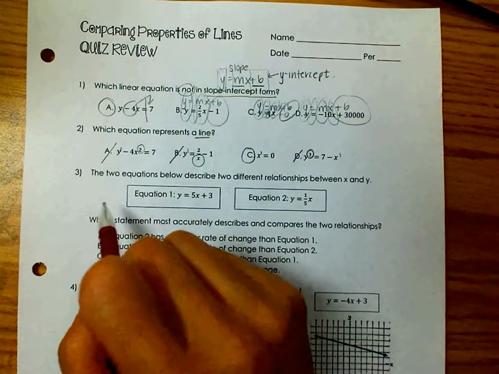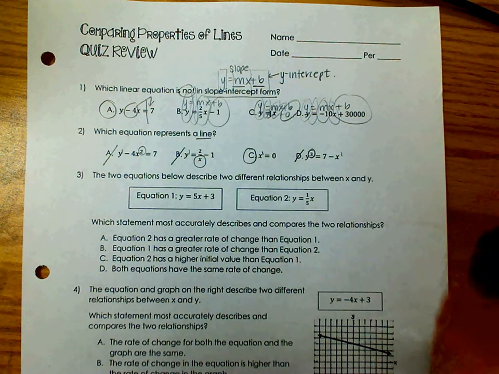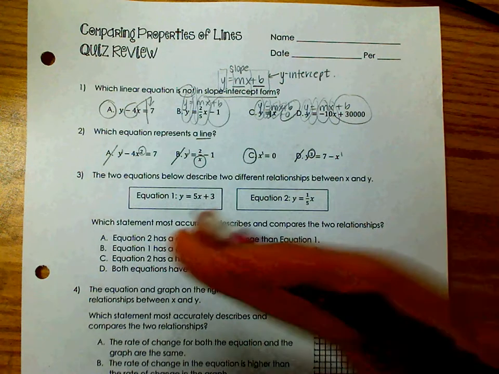Number 3, if at any point I'm going too fast, okay, I'm trying to go quickly, but you can always repeat, okay, if I'm going too fast, you can go back.